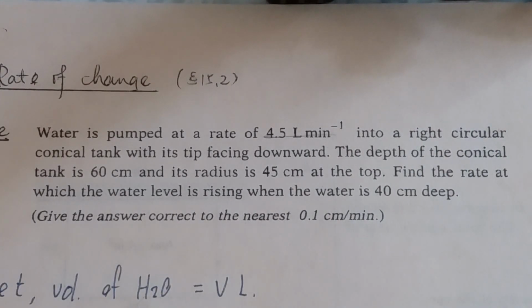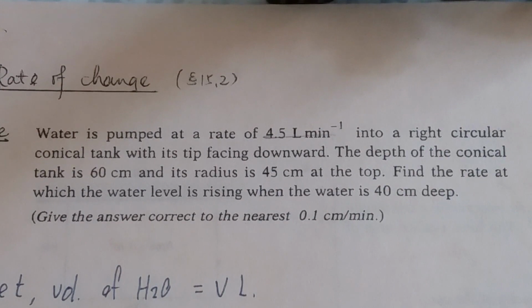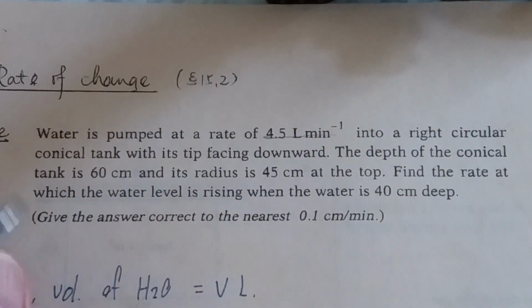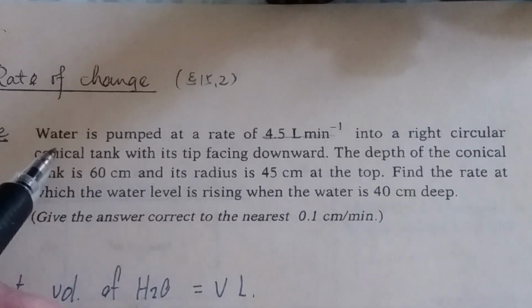So it's about time to try some differentiation to prepare for your DSE or IB or GCSE, whatever. So let's try this exercise first. Now we have some water.